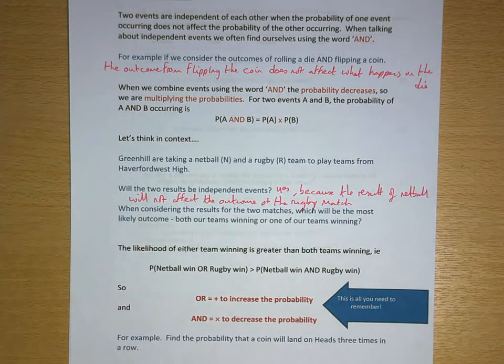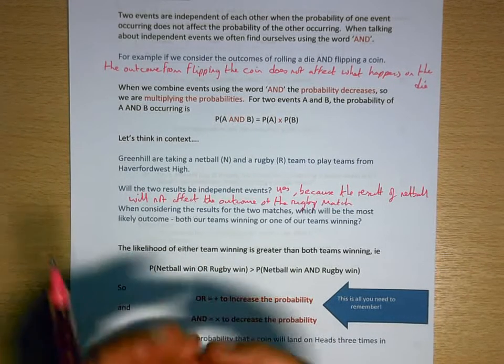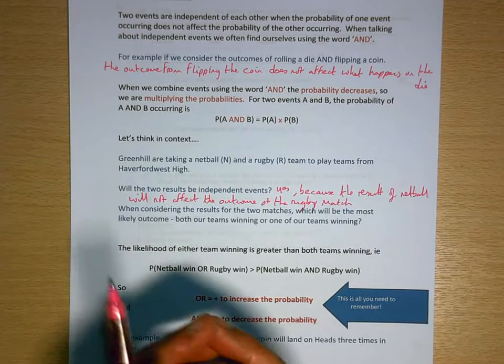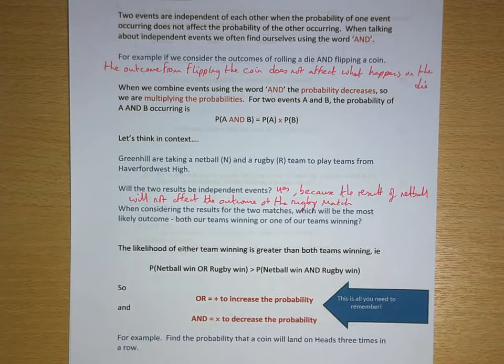Now you could sort of argue here and say, oh yeah, but it depends. You know, if the netball game happened first and they won, then the rugby team would find out and it would make them feel a bit more confident. If there was no other influences, both matches started at the same time, then they would be independent events.